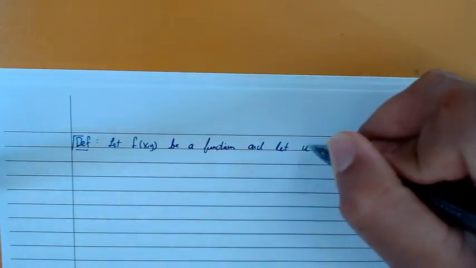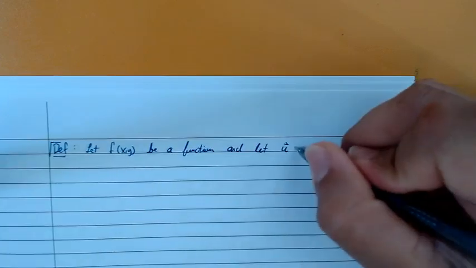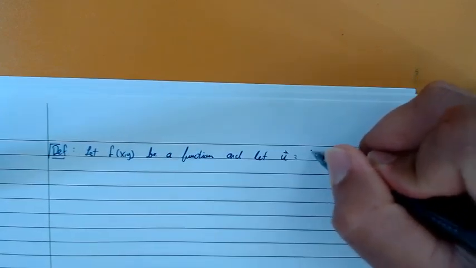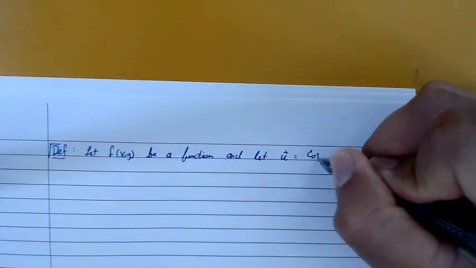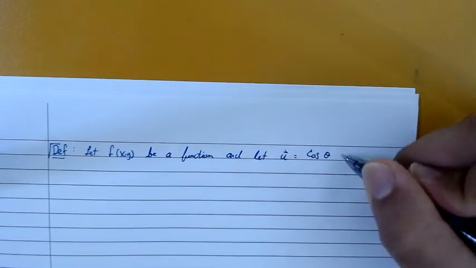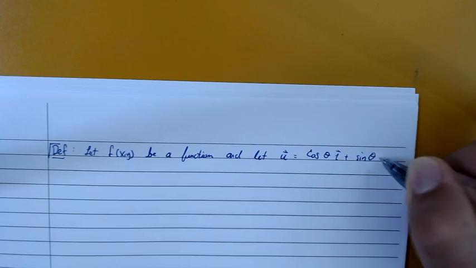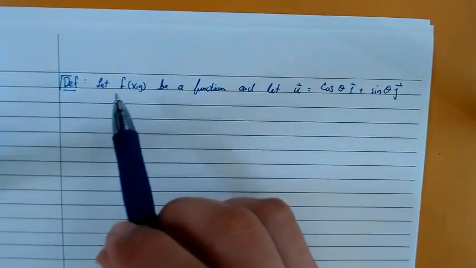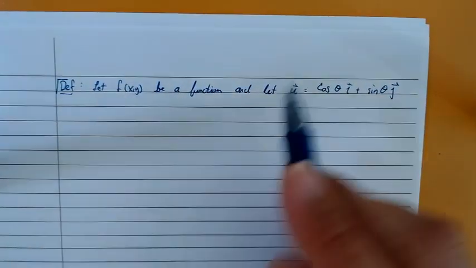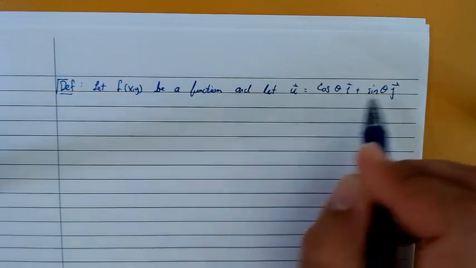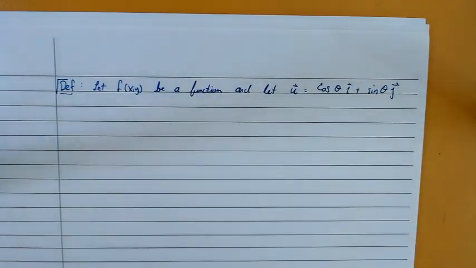And let the vector u be given in component form as the cosine of some angle theta i plus the sine of some angle theta j. So you have a function of two variables and you have some vector that you've gone ahead and parameterized using the angle theta.